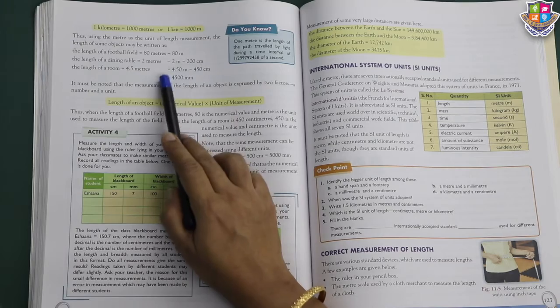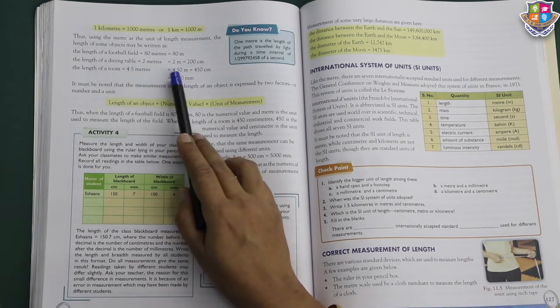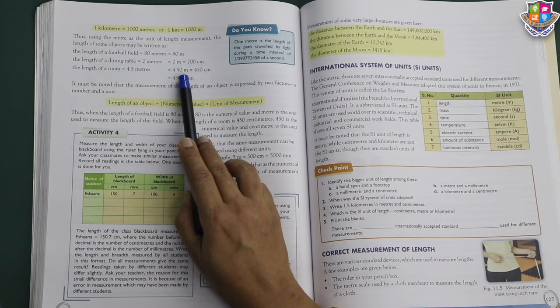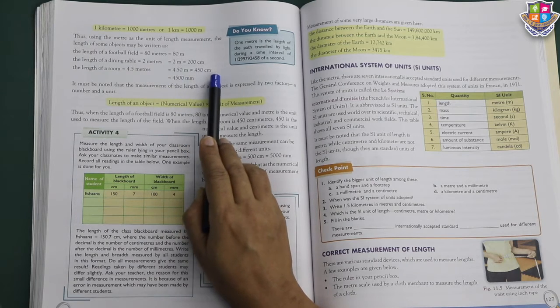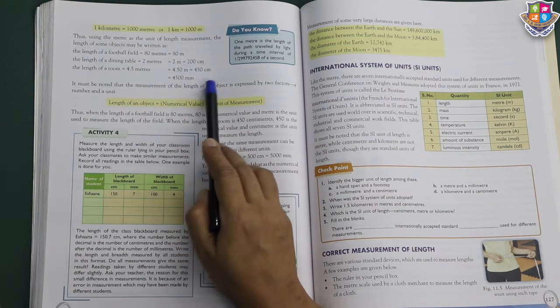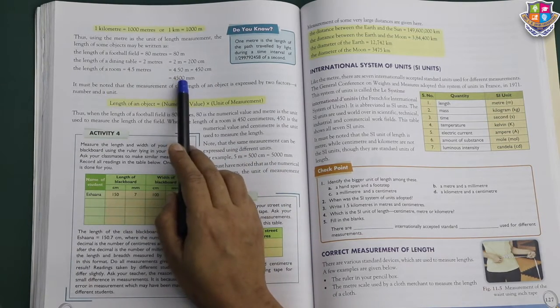So, children, here they have written the conversion also. You will write 4.50. Okay, 0 can be written like that in the second decimal place. So it will change into 450 centimeters. So, this is the mathematical conversion. You have to learn this.